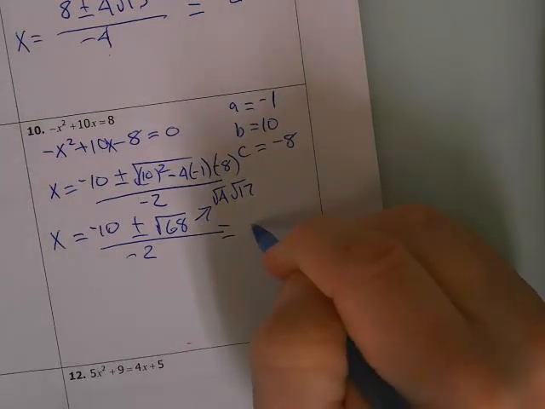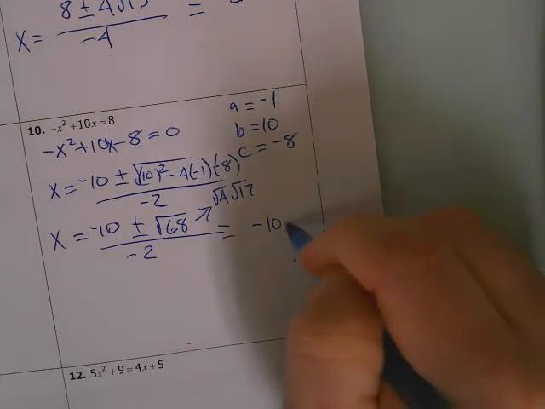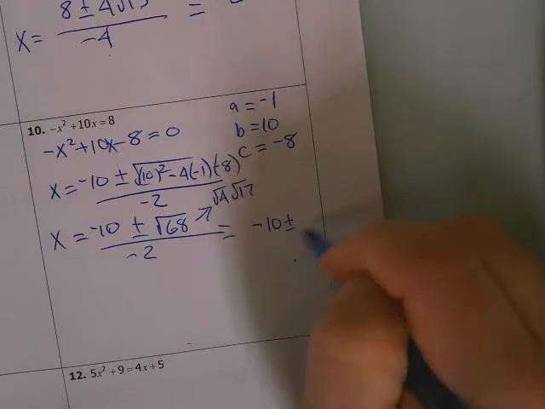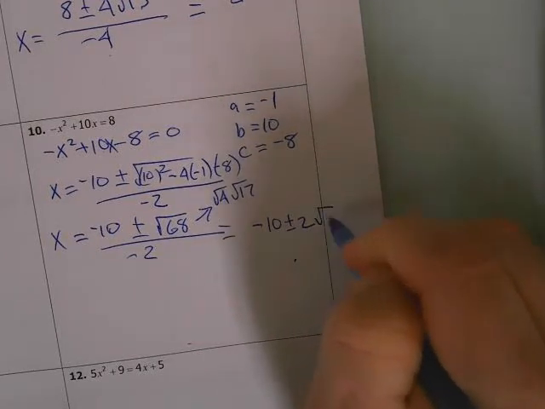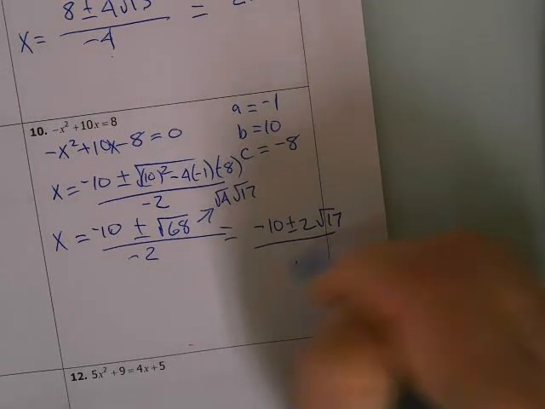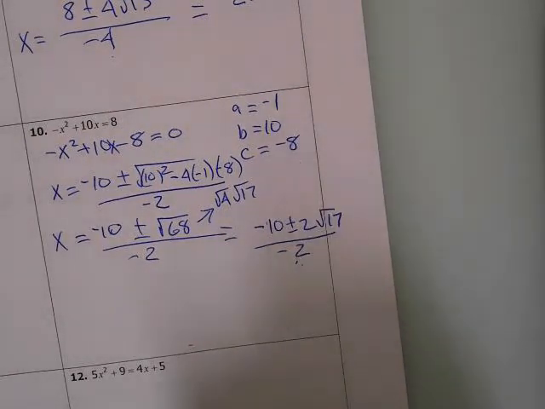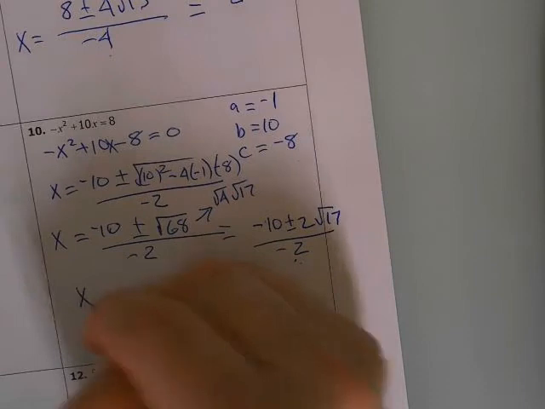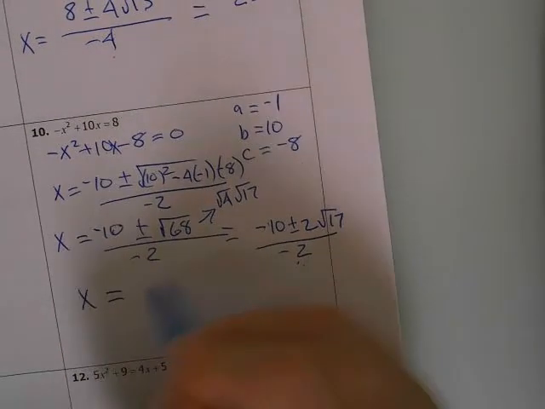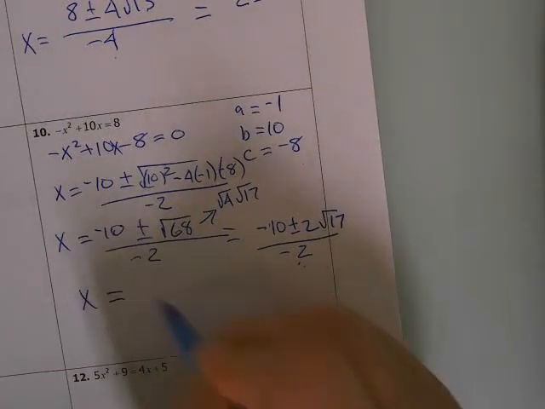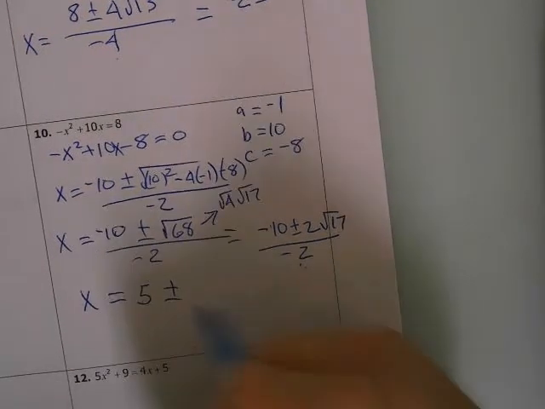So that's negative 10 plus or minus 2 radical 17 all over negative 2. 2 goes into all 3 terms, so we're going to simplify. x is equal to positive 5 plus or minus square root of 17.